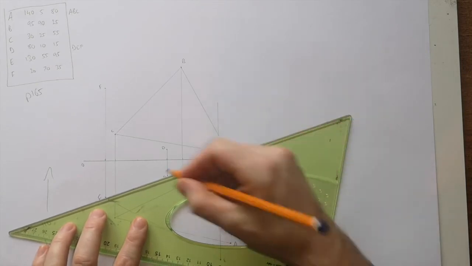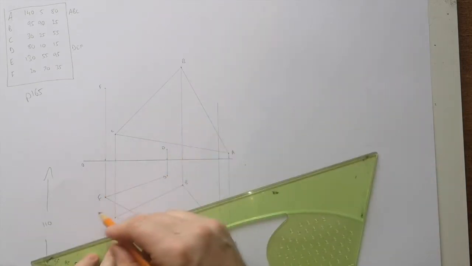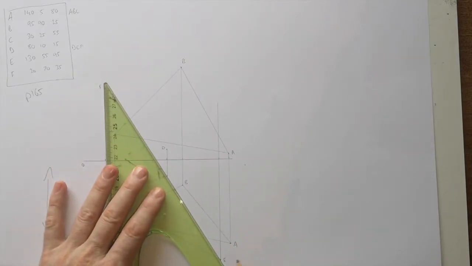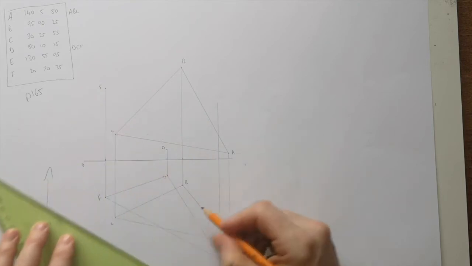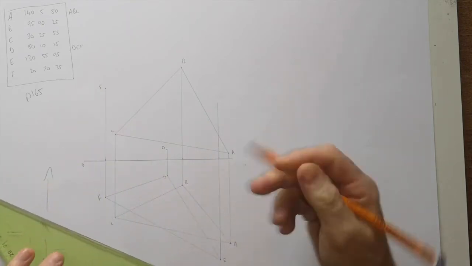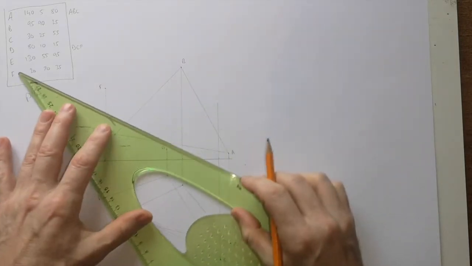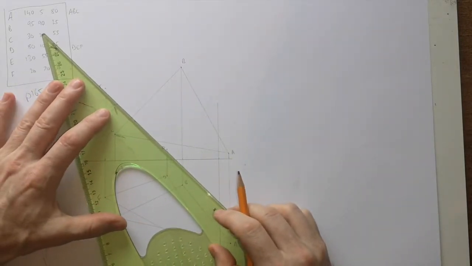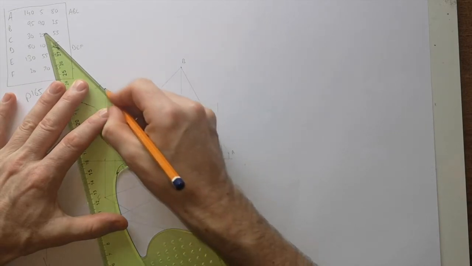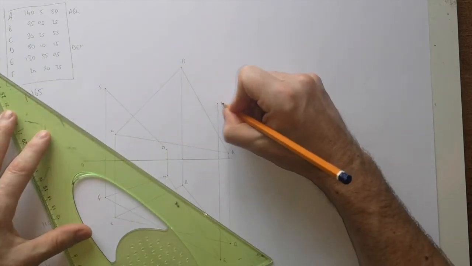Now you can see some of the bits here, like line D to F is obviously going to be a heavy line because it's clearly out of the way. I'm not sure which one of those is going to be on top. So you can heavy some of them in if you like. I'm not going to get too worried about it for the moment. There's F to D, and there's point E.